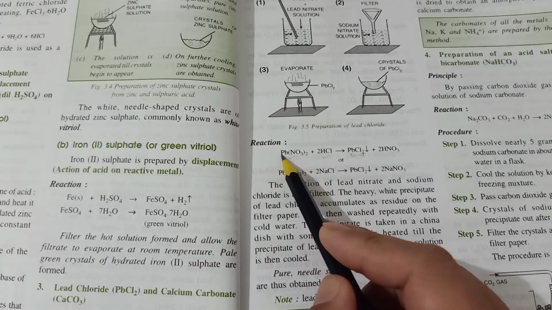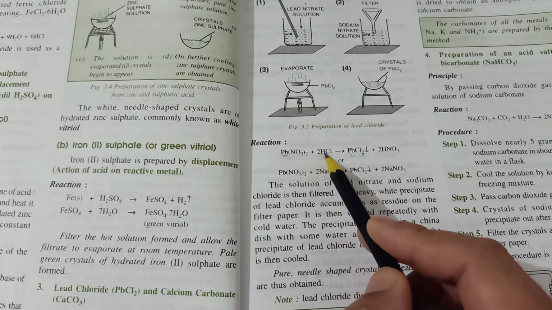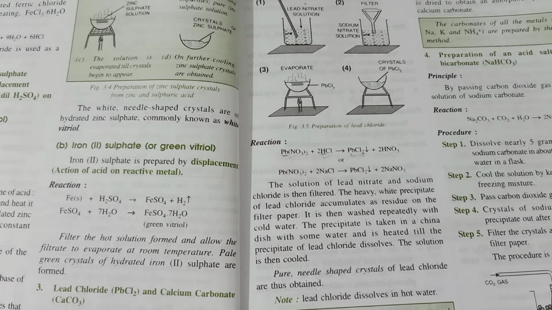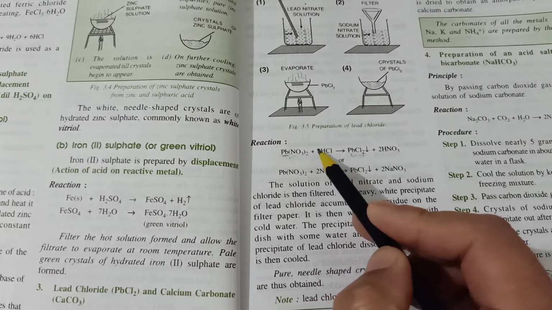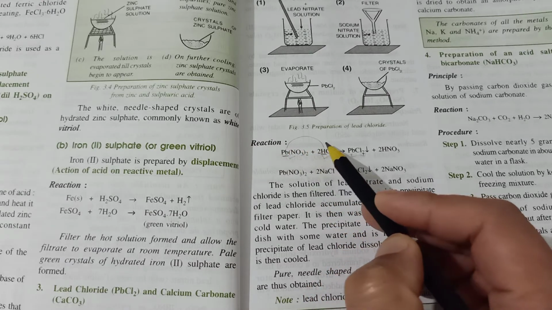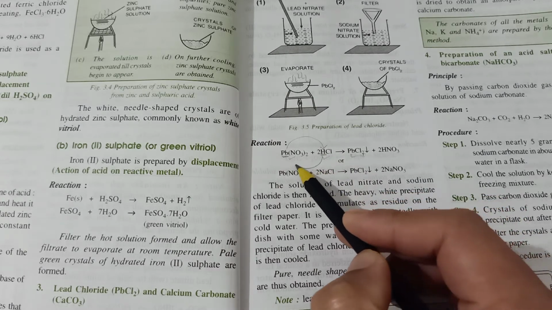Now over here this is a positively charged radical or ion, and here this is a positively charged radical or ion. Double decomposition reaction means they will interchange their ions. So when they are brought together, this lead will go over here, and this hydrogen will take the place of lead.